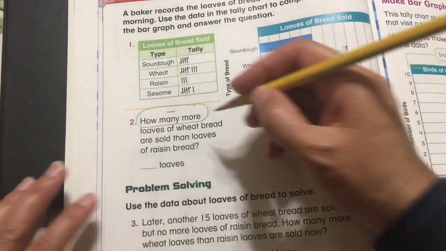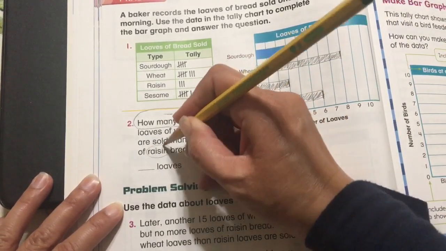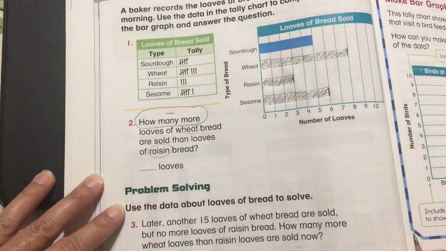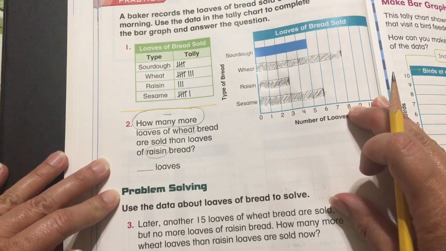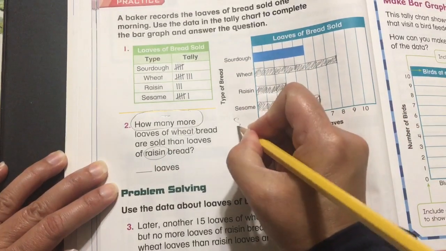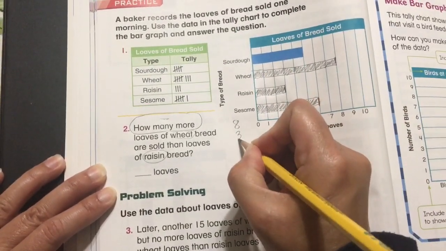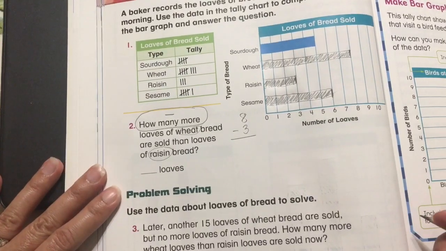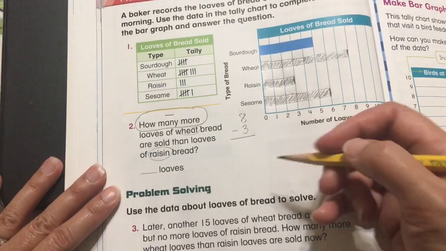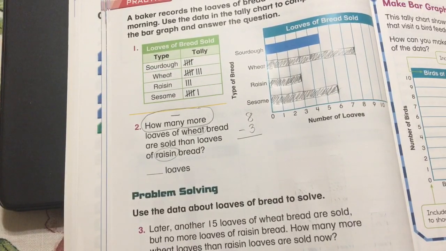So we're going to find the number of wheat bread. We're going to find the number of raisin bread. And we are going to subtract. Wheat bread is 8. And raisin bread is, oh, that's right, only 3. Why? They haven't tried it. Now let's subtract. Go ahead. You can do that part. I'm not going to do that part for you.